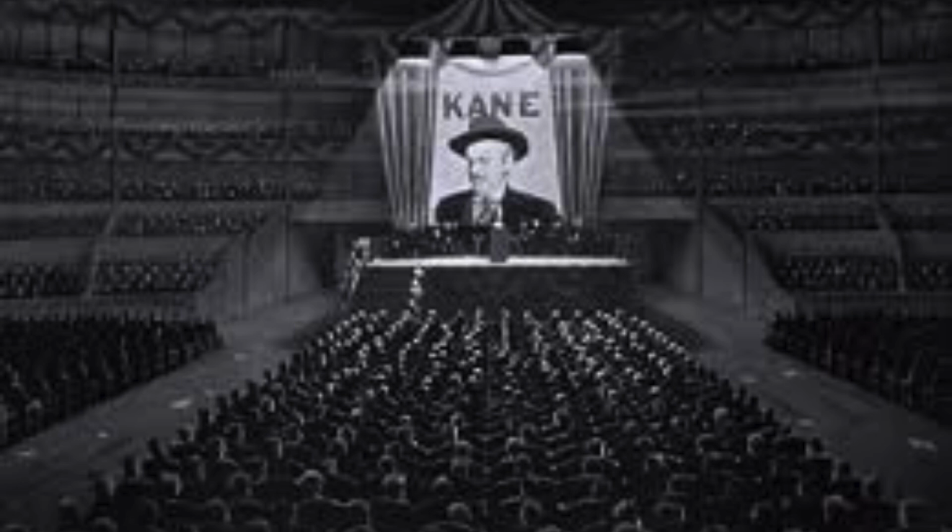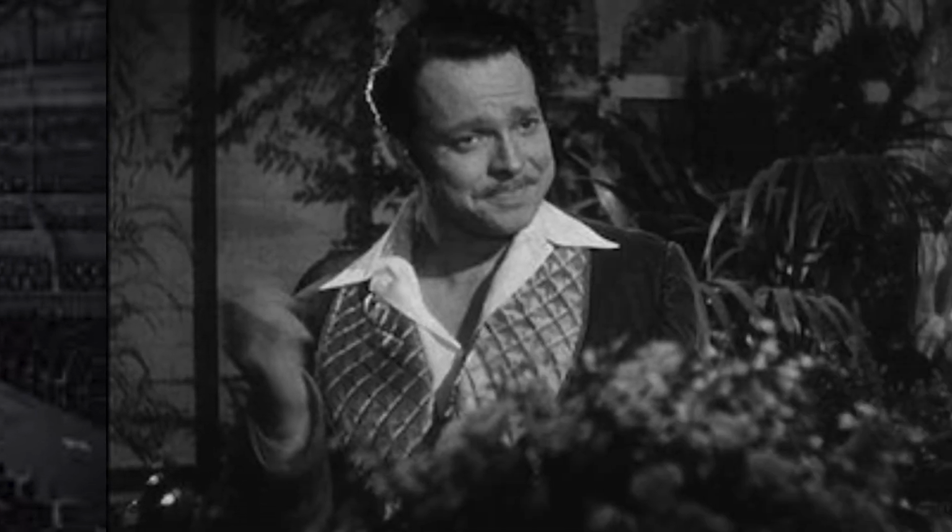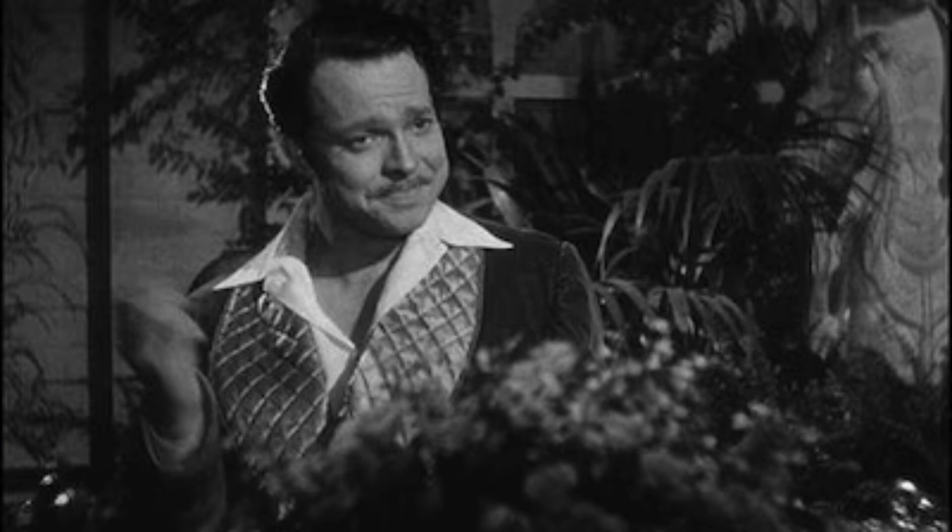Production costs ballooned to around $839,727. Estimates vary slightly. This overrun was due to elaborate sets, e.g., Xanadu's grand interiors, special effects, like the snow globe and aging makeup, and Welles's perfectionism, such as reshooting scenes to refine his vision.